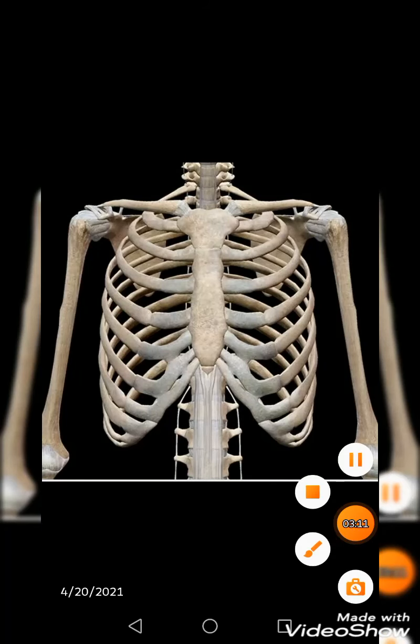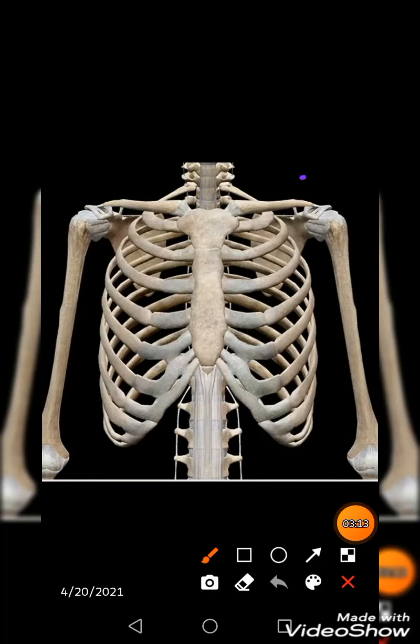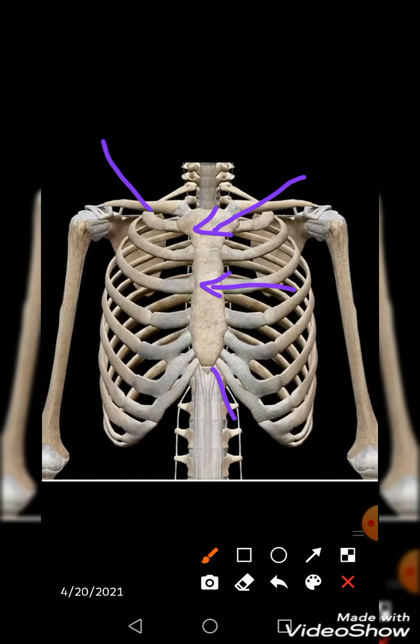Now here we can see that this is the manubrium of your sternum, this is the body of the sternum, and this smaller piece is the xiphoid process of the sternum. And here is the clavicle.